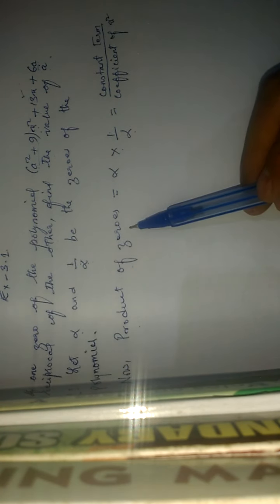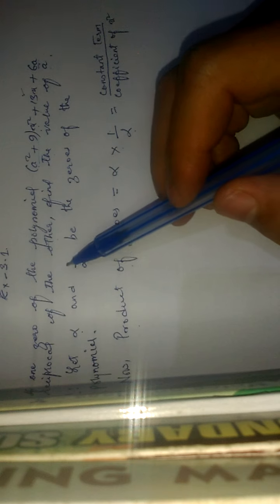In the earlier questions we took the zeros as alpha and beta. Here the question says one is the reciprocal of the other, so beta is 1 by alpha.